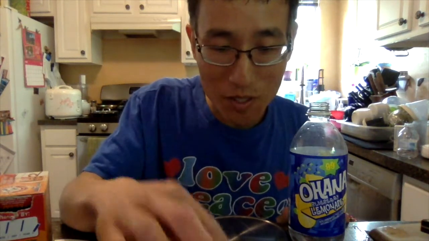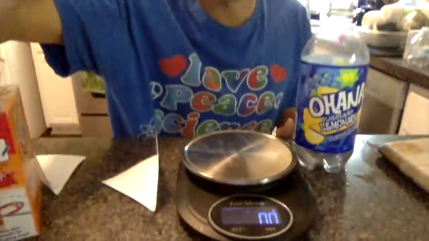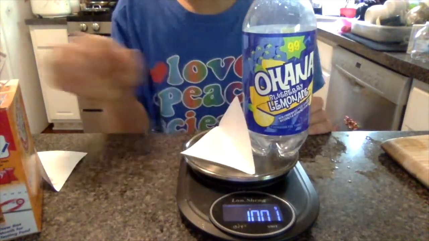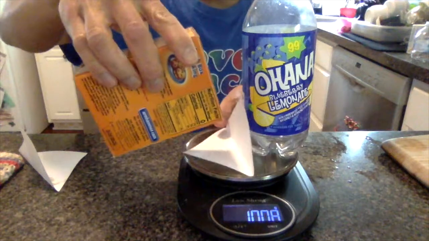Okay, that was a major fail. We're gonna try that one more time. We're gonna use a bigger bottle this time. So if you have a bigger bottle, get a bigger bottle. Turn this on. Scale still works, so that's good. So I'm gonna put this on. Put this on. Baking soda.